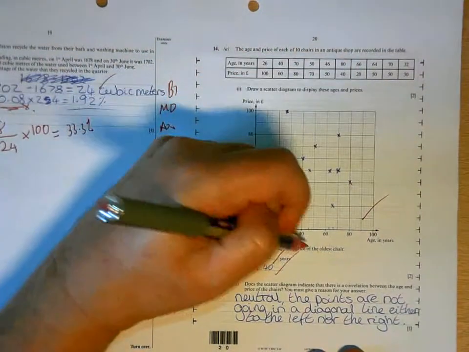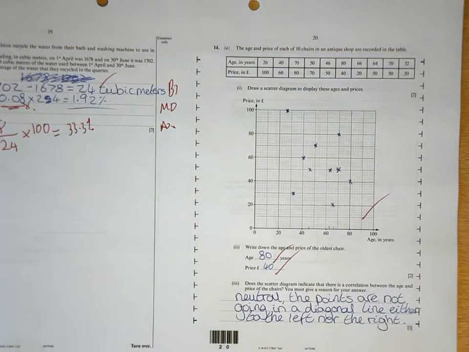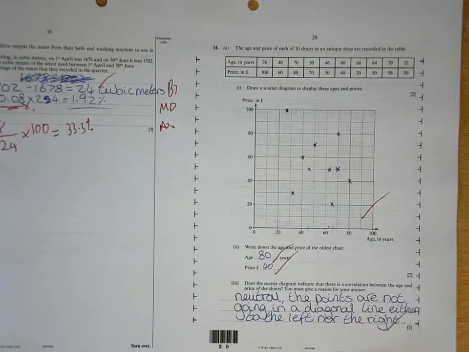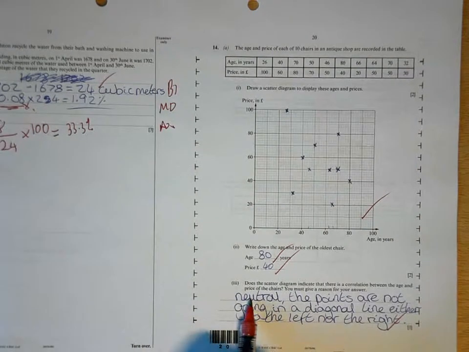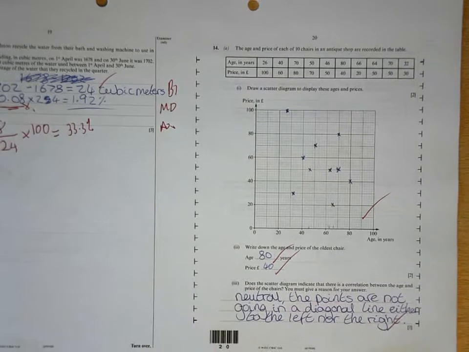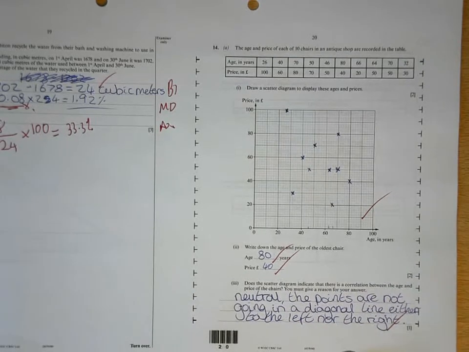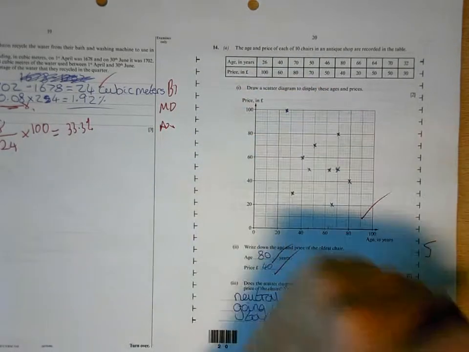That is good, good, good. Neutral. The points are not going in a diagonal line. Yeah, okay, I'll give you that. We wouldn't use the word neutral, we'd say there's no correlation, but that's fine. Making yourself clear what you mean. 5 for that, 6 for the page.